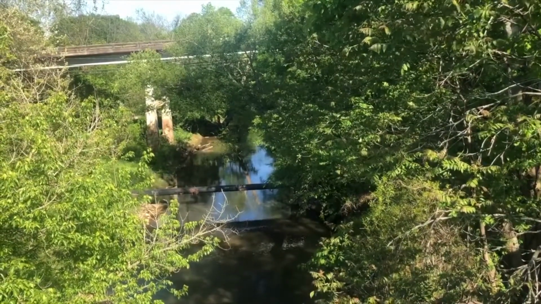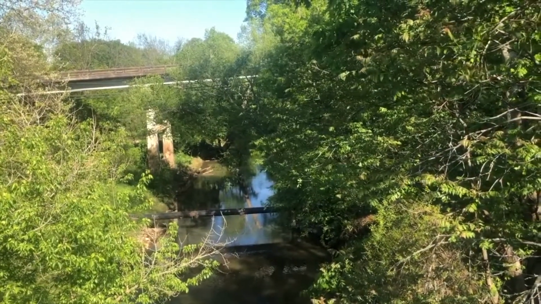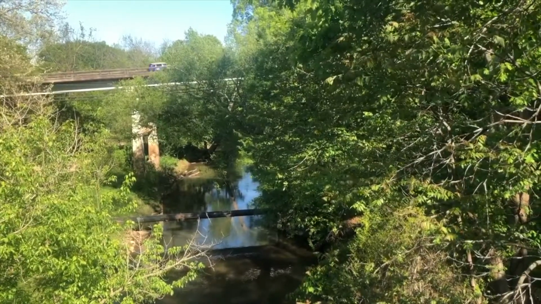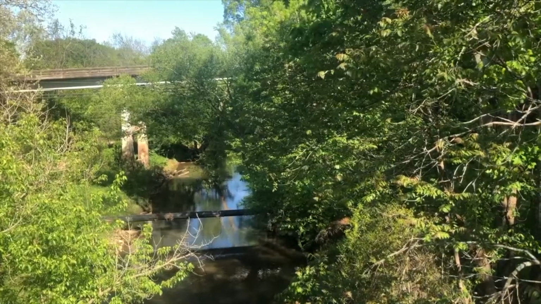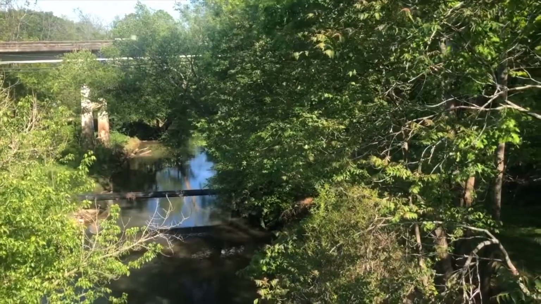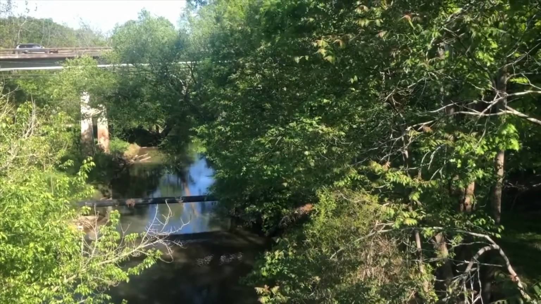You can see it's a little bit bigger than it was. And that's going to be a pattern all along. The further downstream we go, the bigger the river's going to get. Why is that? Well, here it's because water is going into the river from other small tributaries, other small creeks and streams. And so it's getting more and more water in it as it goes downstream.